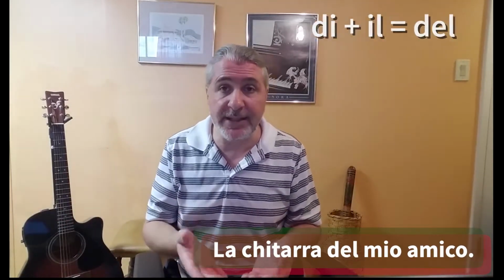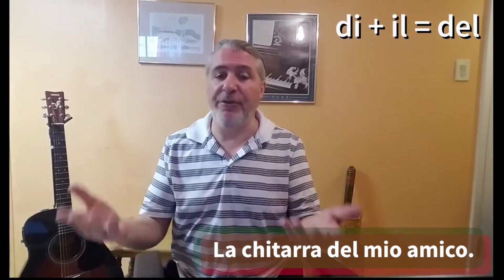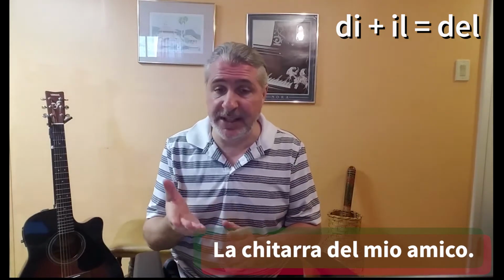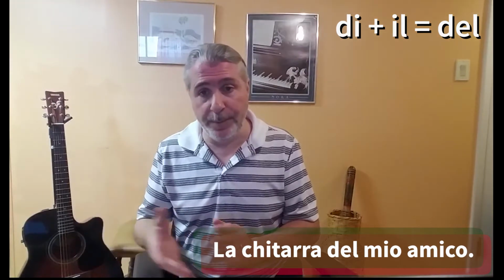Also, il vestito di mia sorella. My sister's dress. Notice how it's reversed. Okay? In Italian, we're saying the dress of my sister, or the car of my brother, or la chitarra del mio amico. La chitarra del mio amico. The guitar of my friend, or my friend's guitar. In this case, I'm saying del mio amico. Di plus il mio amico.